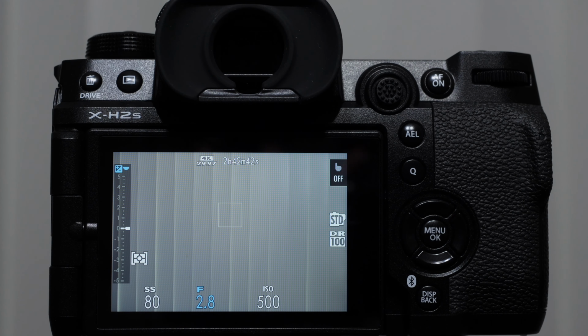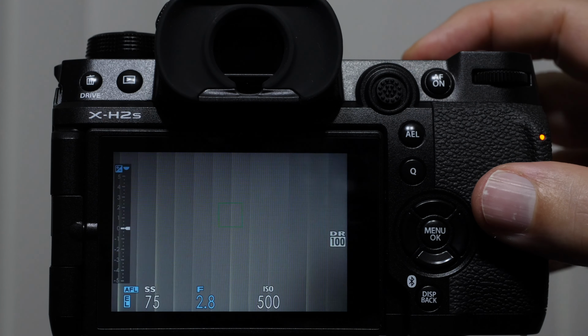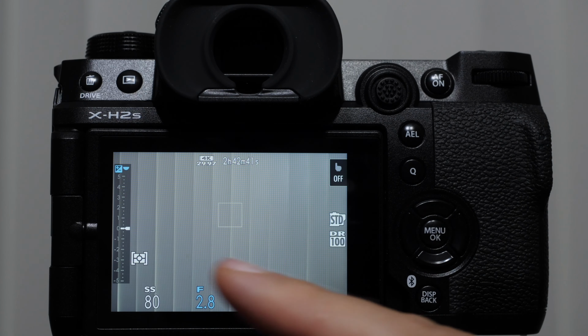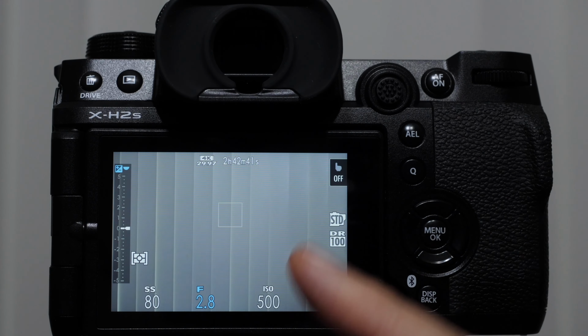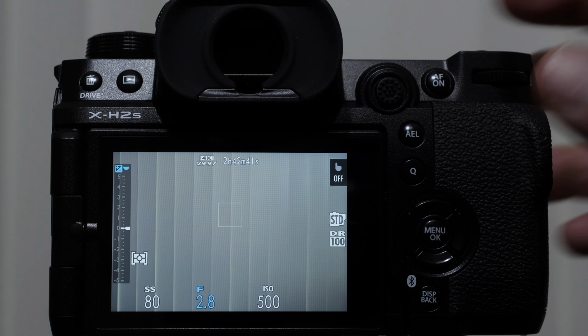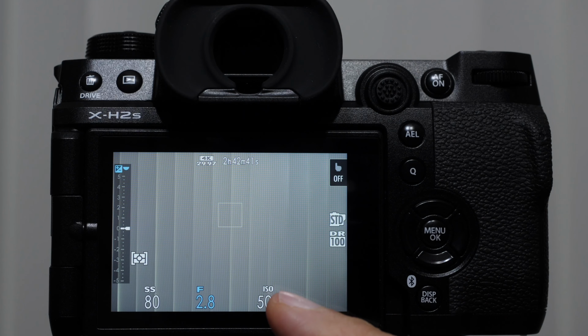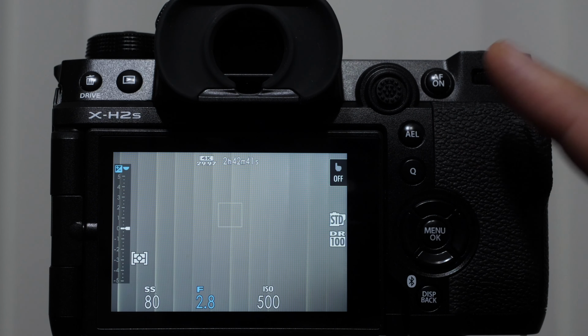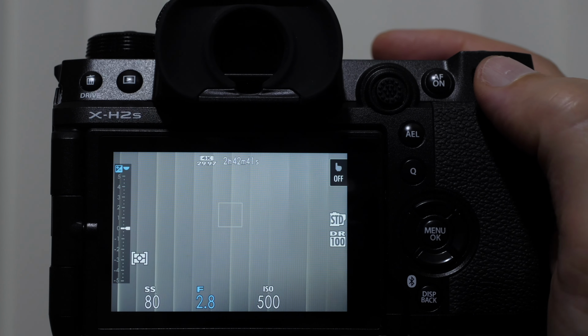Which brings us to the all-important question: how do we change the brightness of our image? Exposure is a fancy way of saying brightness. This is going to be one of the most common things that will happen to you: you'll take a picture and you're going to want it to be brighter. The short answer is we are going to adjust our exposure compensation, which is done with the rear thumb dial.